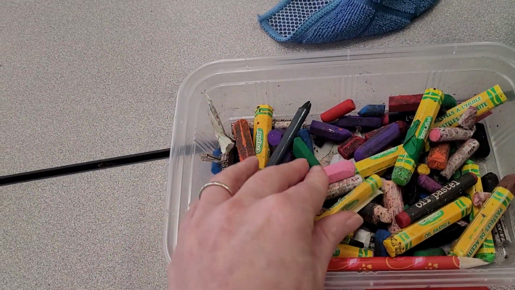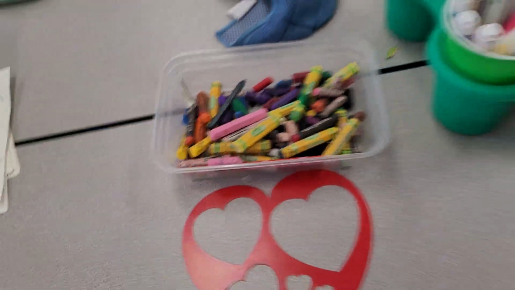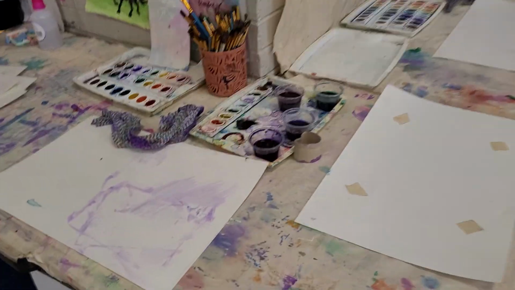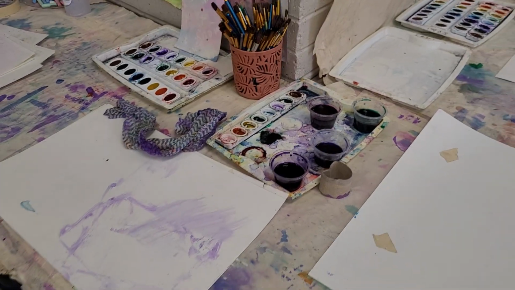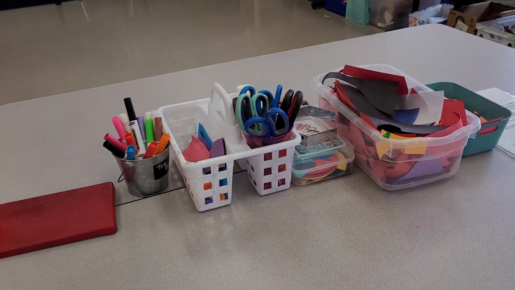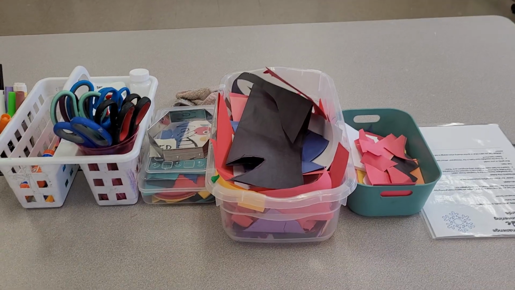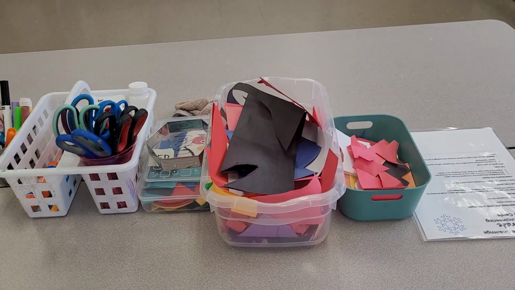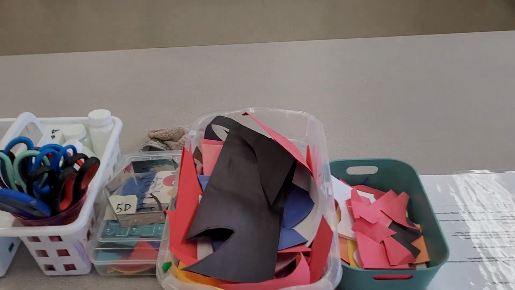oil pastels, drawing your hearts, coloring them with oil pastels, and then taking them over here and doing a watercolor wash, and it will resist the oil pastels and it will look really pretty. Station 2, cut and glue. You can also either do the snowflake challenge or the water cycle challenge or Valentine's Day stuff.